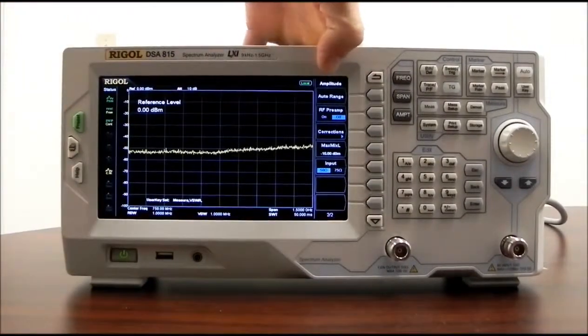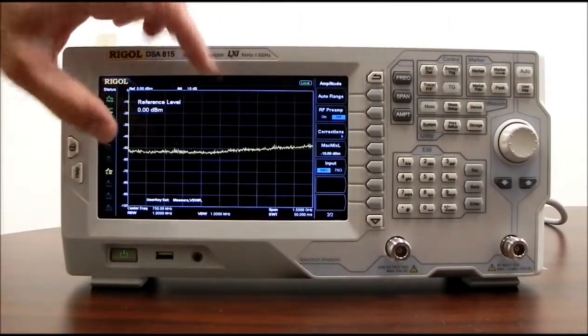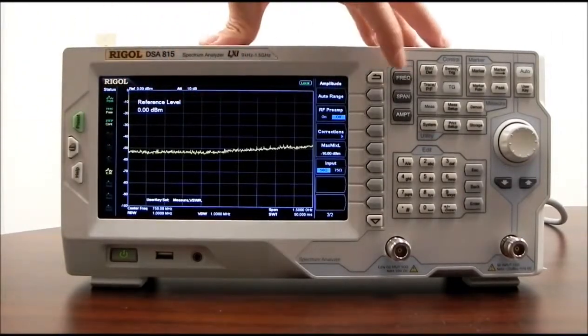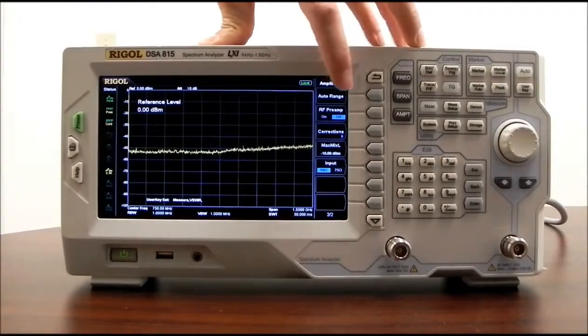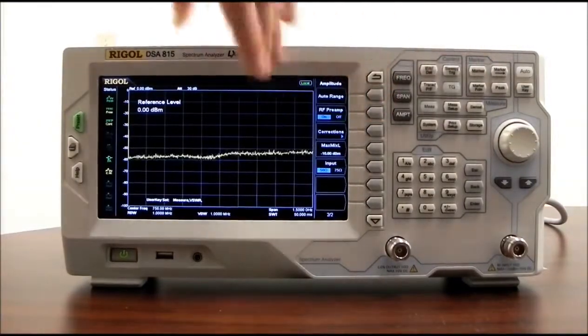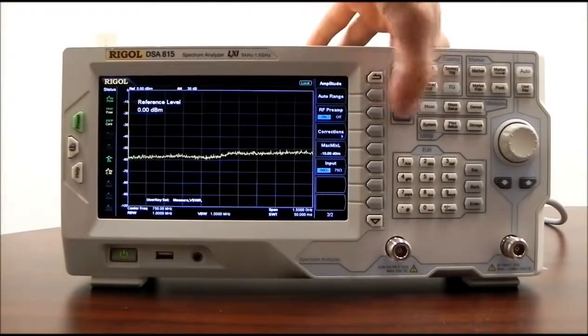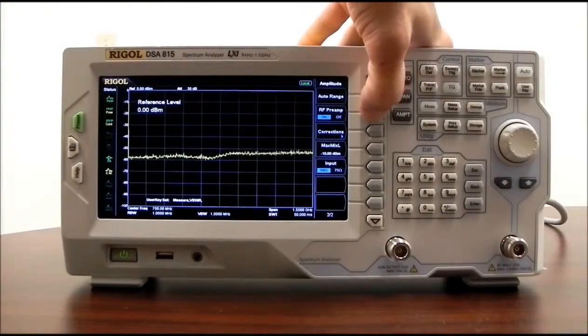And now we have auto range, which is going to select the right range value for the amplitude of the signal that we have. Also standard with the DSA 815 is an RF preamplifier, so we can enable that, and you'll note that the noise floor then drops. I think it's a 10 dB RF preamplifier.